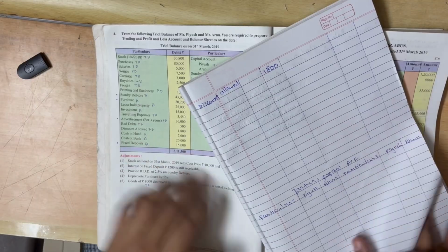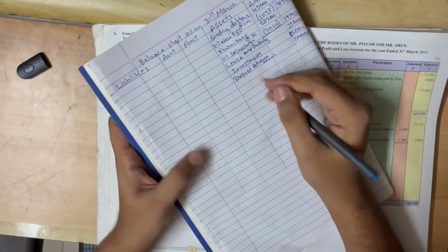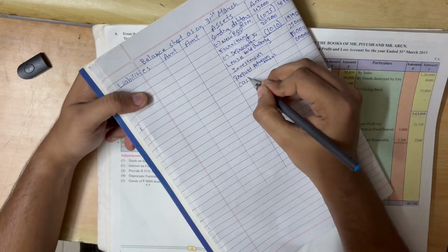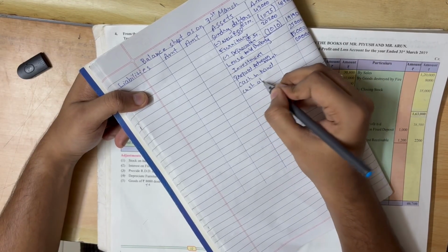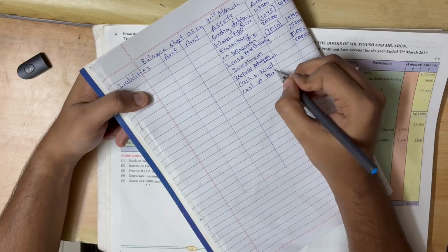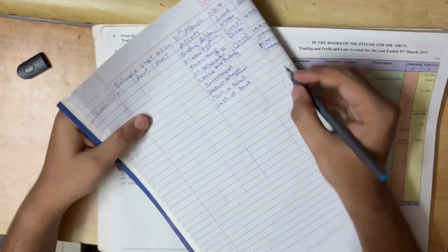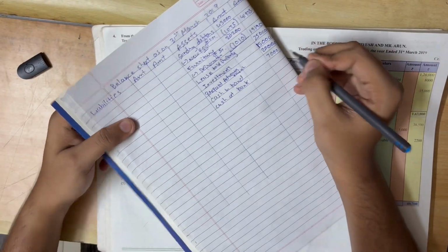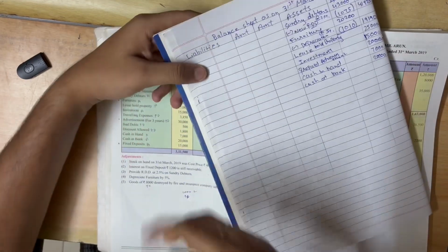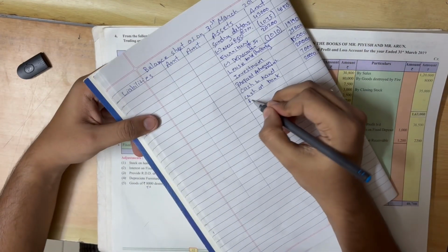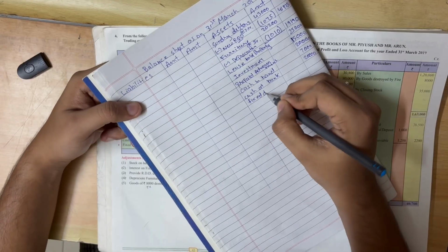Then cash in hand, cash at bank, these are assets, so we'll put them. Cash in hand is 7,000, cash at bank is 20,000. Next is fixed deposit. Fixed deposit is an asset, but we have an adjustment about the fixed deposit.